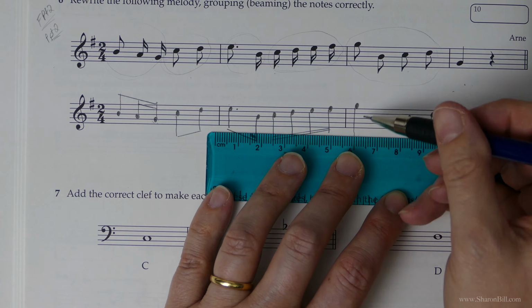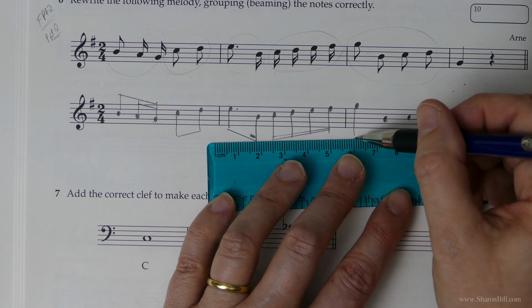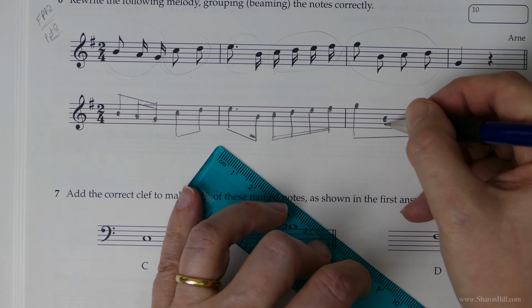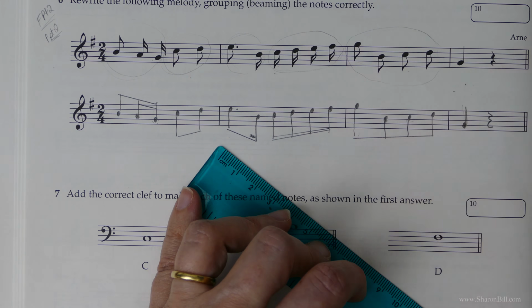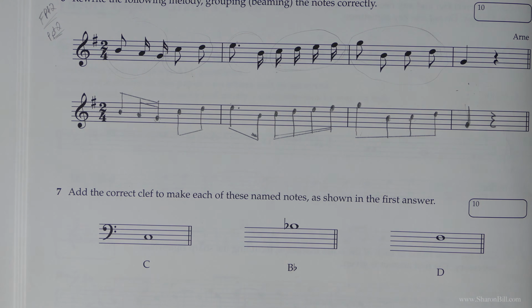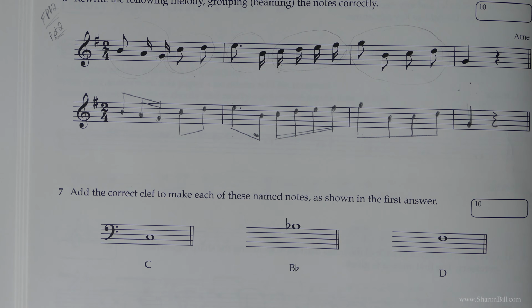I'm going to just keep that straight because perhaps I'll angle it up a little bit to show the direction there. And that's that one. So I hope that's been helpful to you.